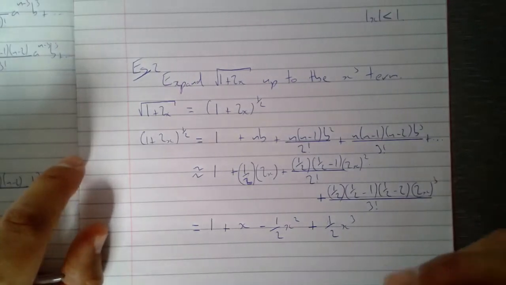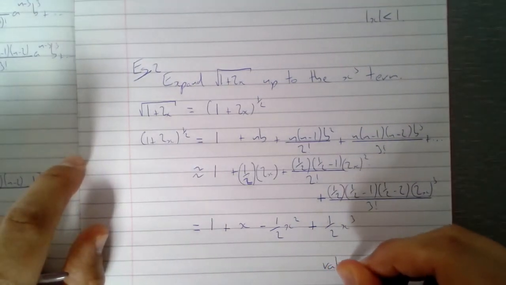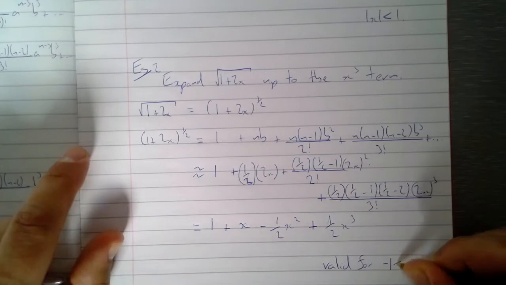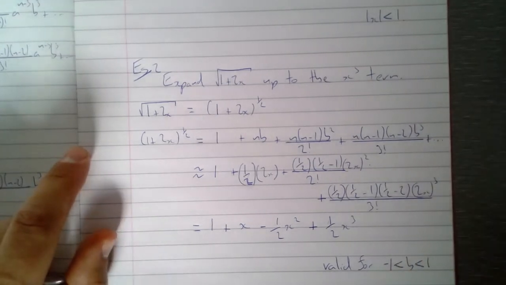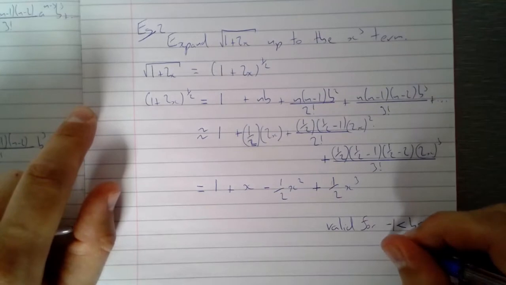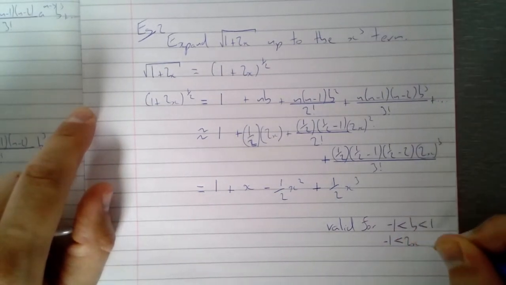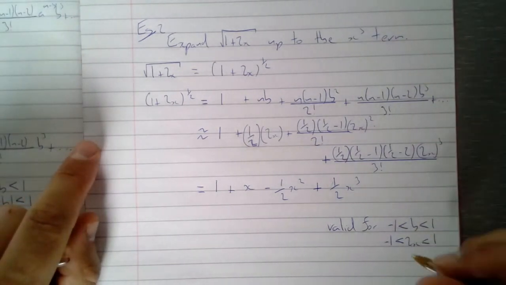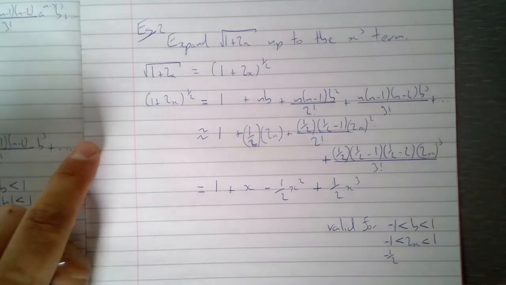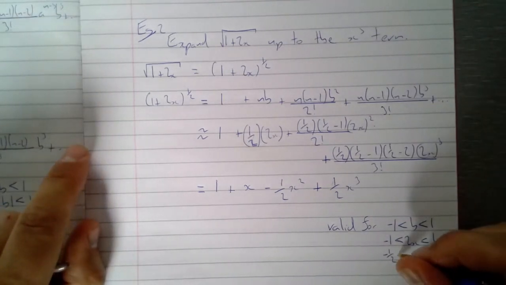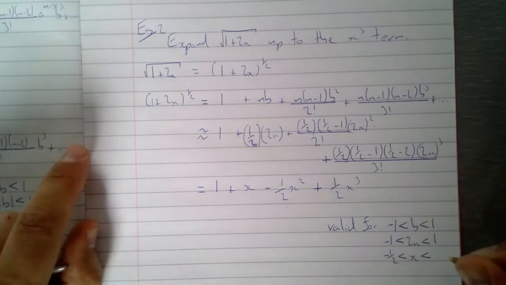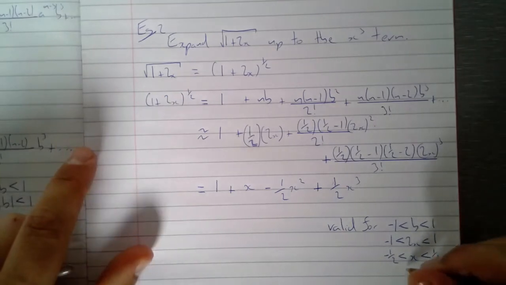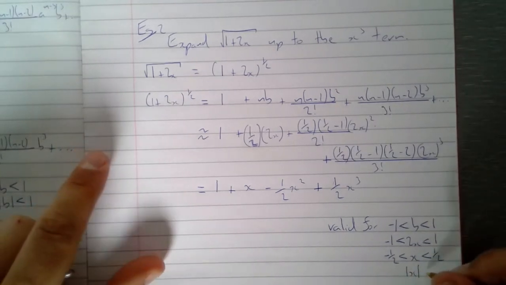However, we need to still say what it's valid for. So what is it valid for? Well, in general, it's valid for minus 1 is less than b is less than 1. However, in this case, b is 2x. So I substitute it in. Then I divide by 2 to just make it an x, because I always want it in the form x is less than something, or greater than something. So because I've got minus half is less than x is less than a half, in modulus this just means the same as the modulus of x is less than a half.